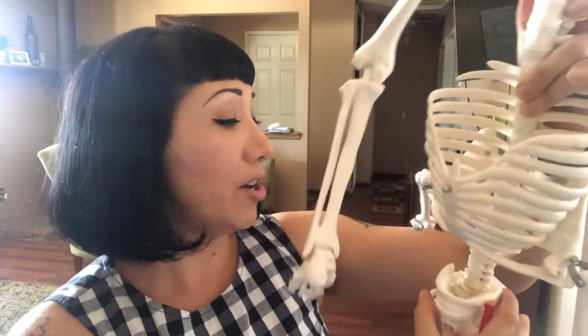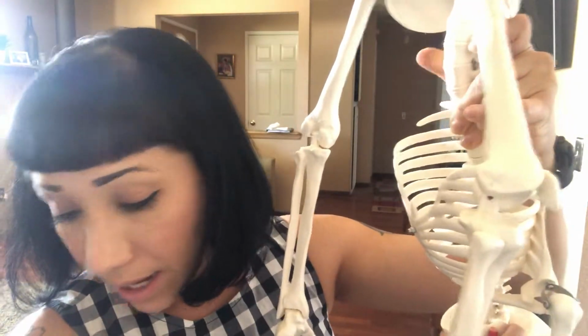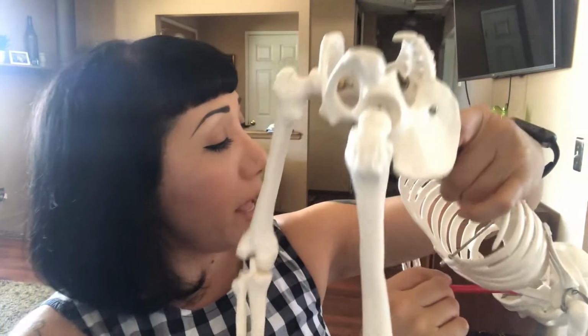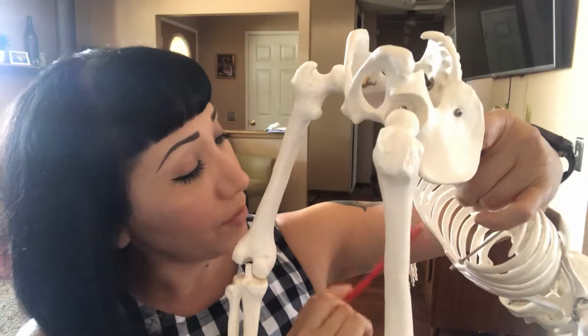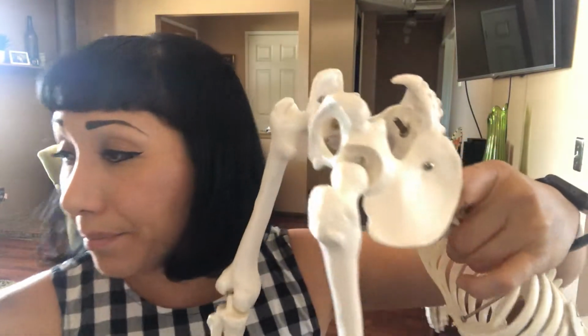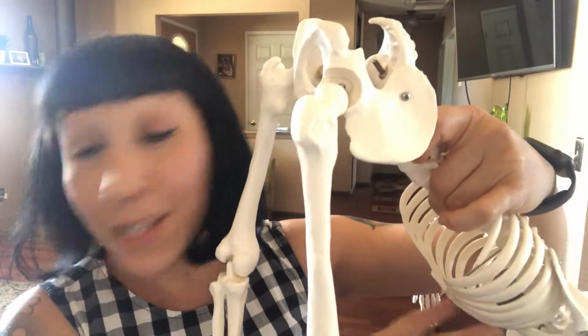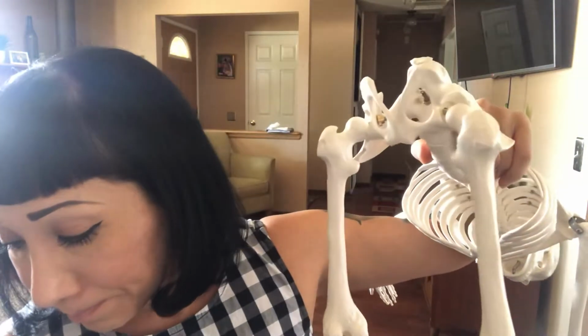Oh, this is such a hard one to do on this model. Of course, you can look up and, without all of this stuff, you would be able to see some of the sphenoid bone. That's what I'm trying to say. I was going to say ethmoid, but no, that's inside of the eye. The sphenoid bone, right there. It really looks to me like a butterfly.